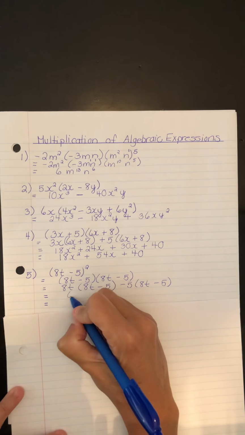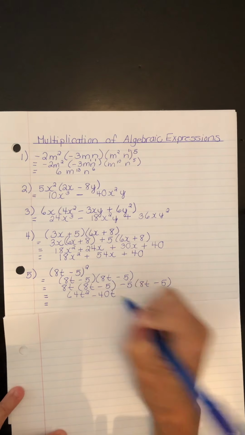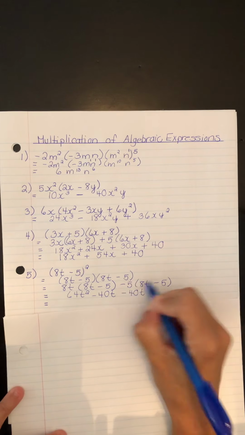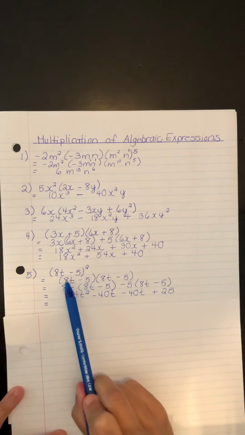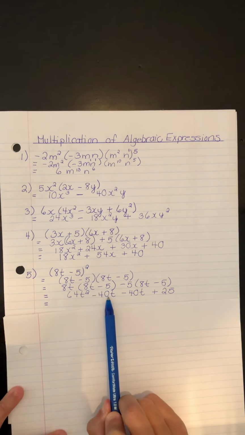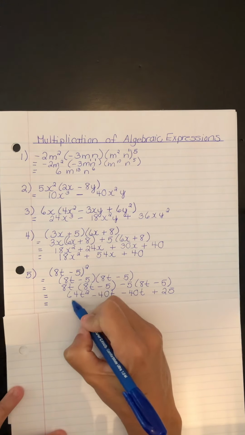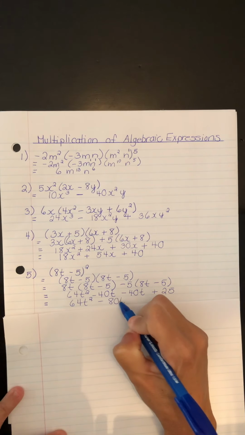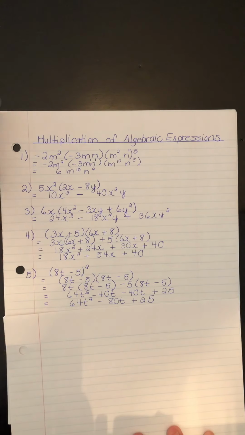This gives us 64t squared minus 40t minus 40t plus 25. And these would be first, outside, inside, last. Collect those middle terms together to get the final trinomial.